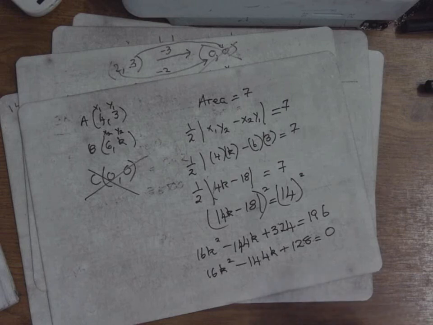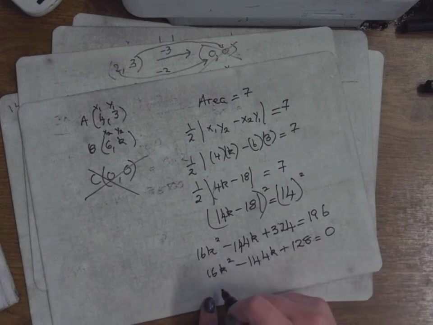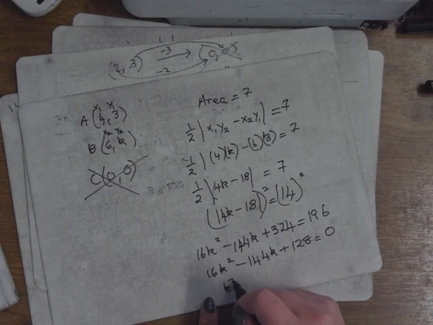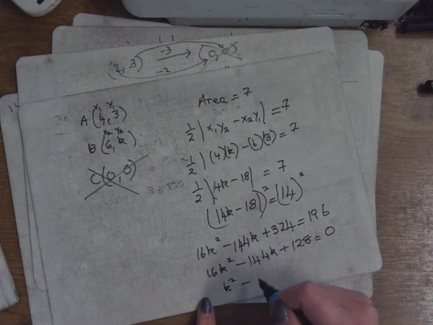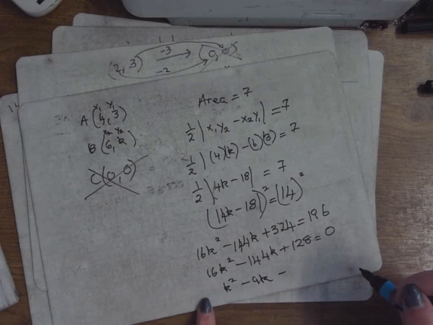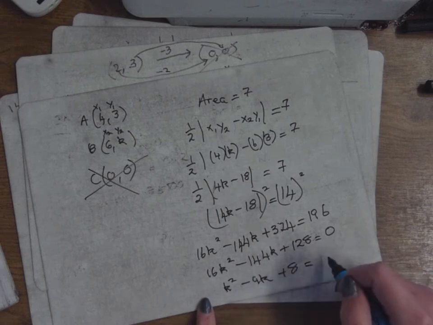Will it divide by 16? Yes, it divides by 16, so divide by 16 just to make that easier. How many 16s are in 144? 9. And how many 16s are in 128? 8. Great. That's a plus.